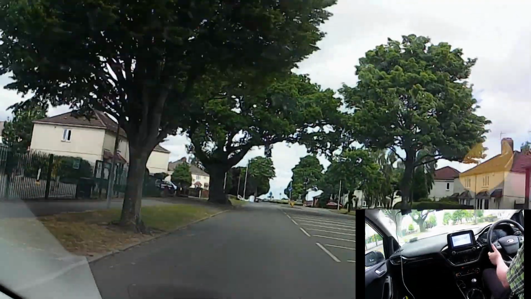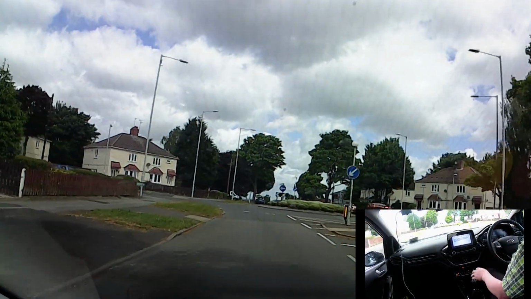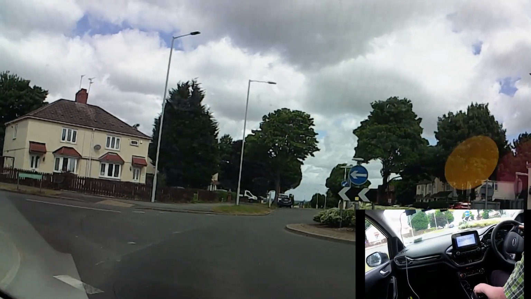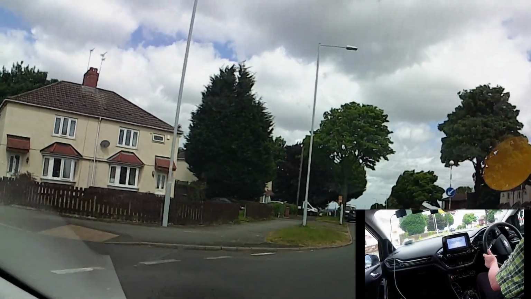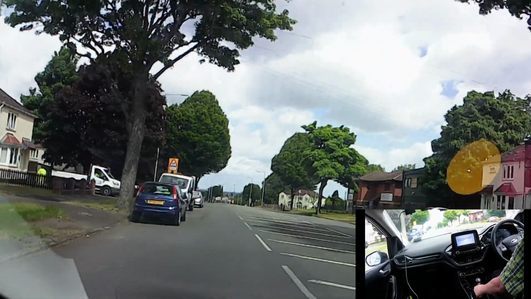Straight on, second exit at the roundabout. I haven't got a very good view of the road ahead because of the bushes, so I'll slow down. Not sure where that car's going. He's going straight on, so I'll keep moving. Again, no signal, no one to see it on this occasion.